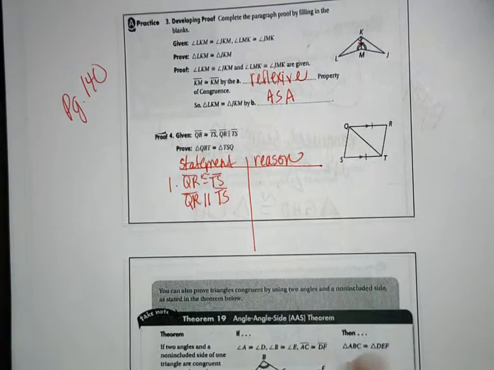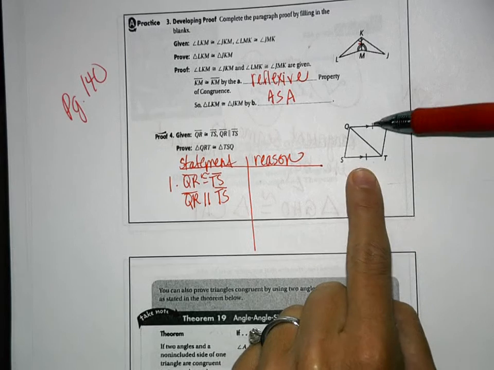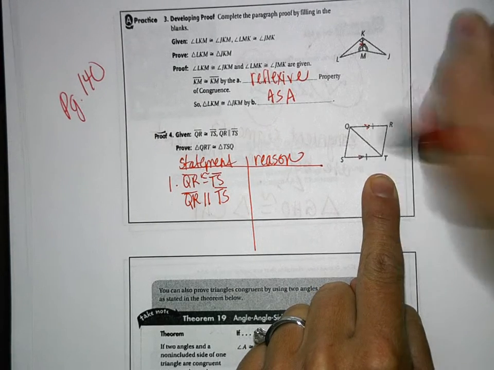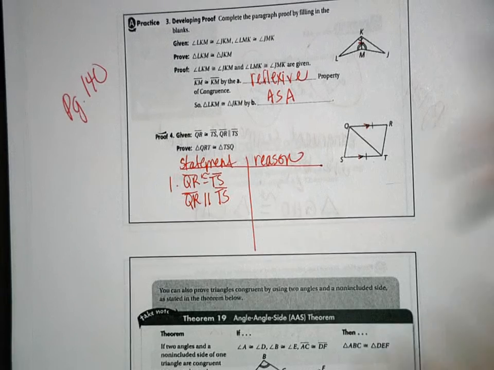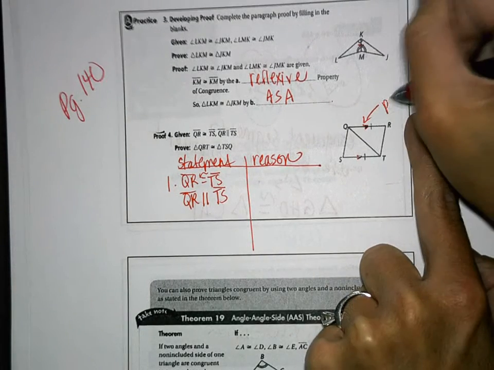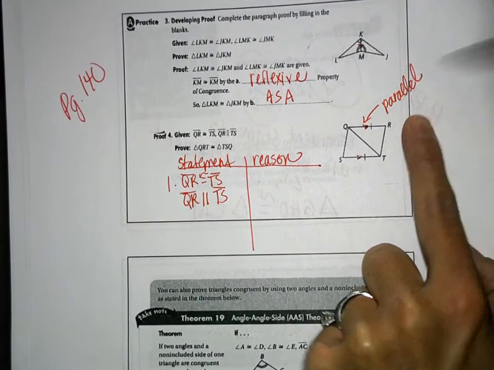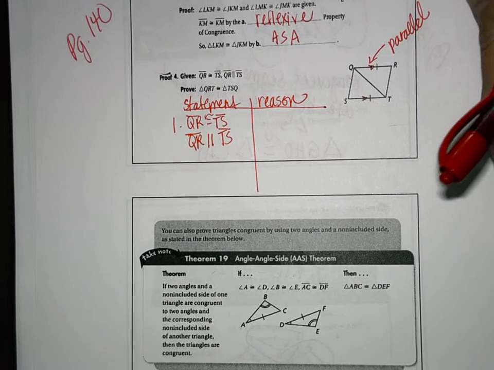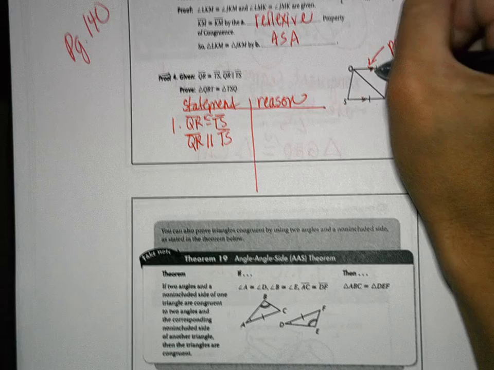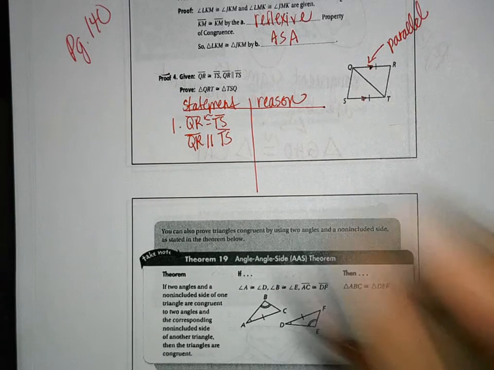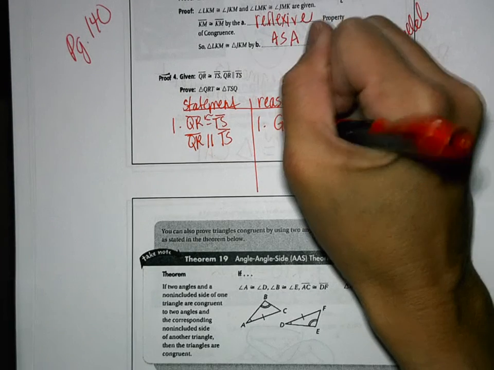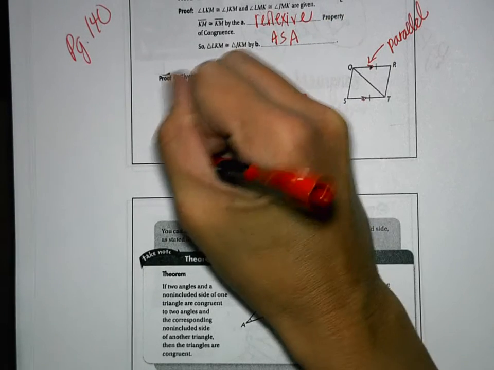And again, these arrows represent that they're parallel. So anytime you see arrows on a line, it's telling you that these two lines right there, they are parallel. If you didn't know that, you might want to make a note to yourself that that means that they are parallel. Okay, so the arrow here and the arrow here is telling me the two lines are parallel. Okay, and so the number 1, the reason is what? Good. Okay, now, number 2.